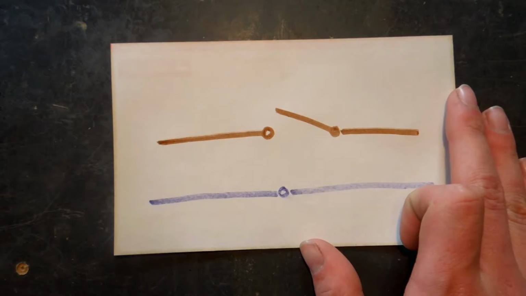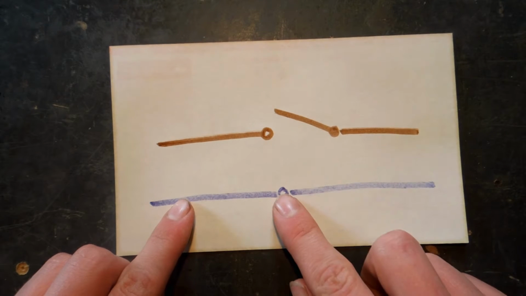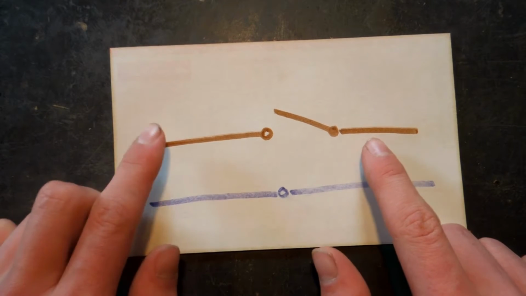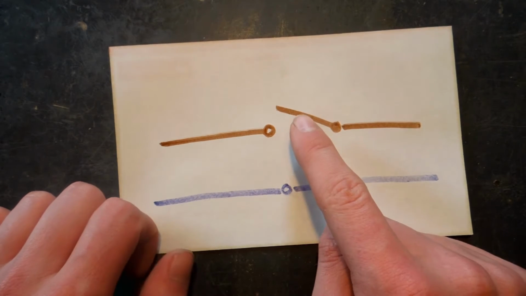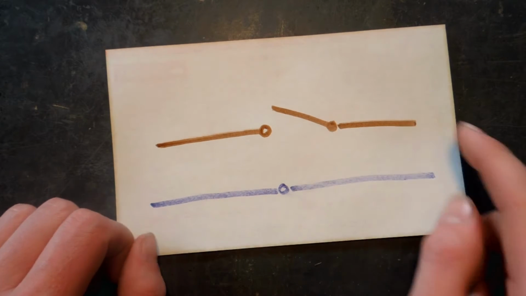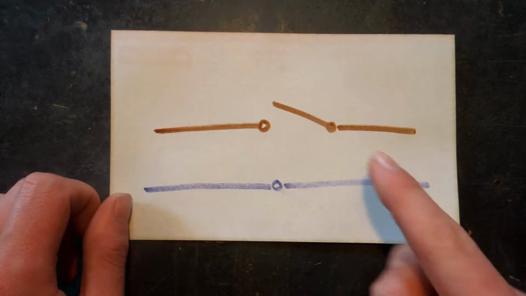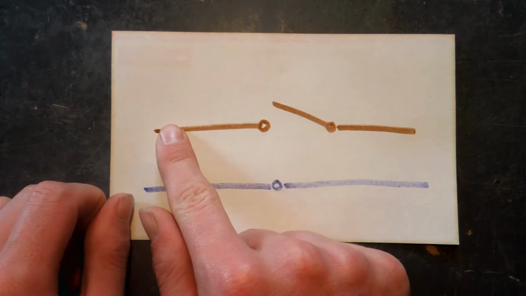And how this is done is the two neutrals from the two different wires are connected together, and the lives are connected together but via a switch. What happens is the switch breaks the circuit between the two lives, which stops the flow of electricity. But once the switch is made again, the electricity is able to flow through.